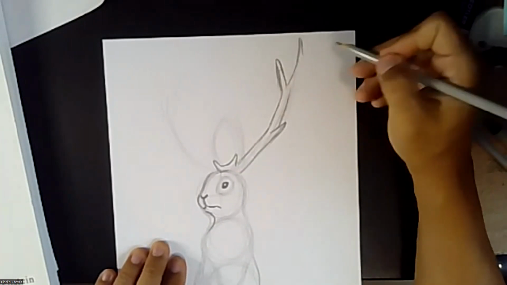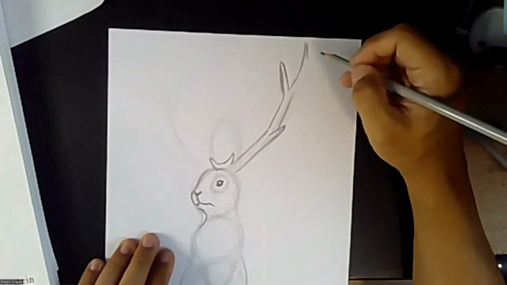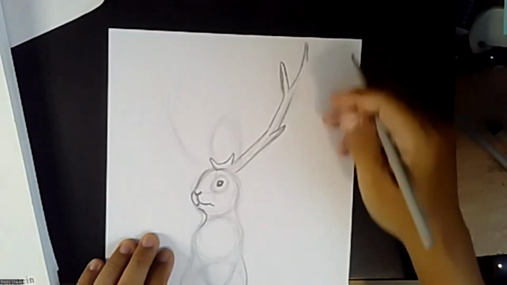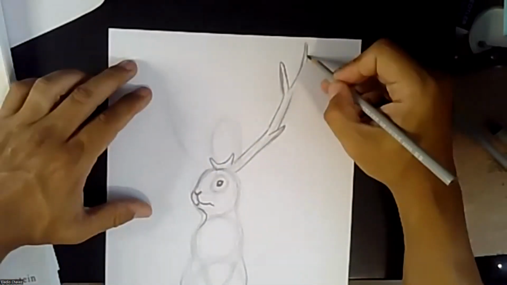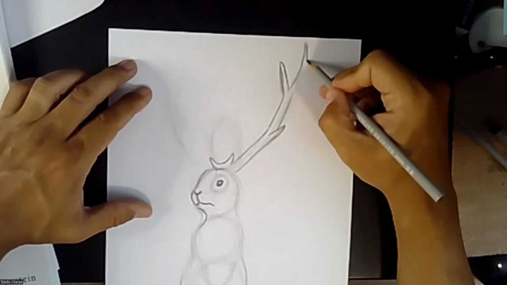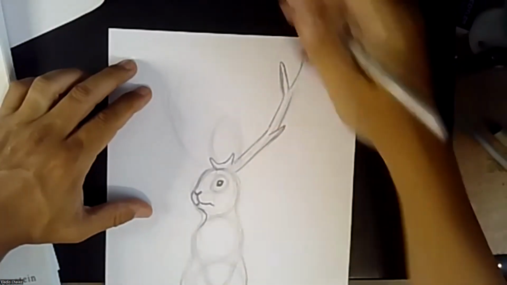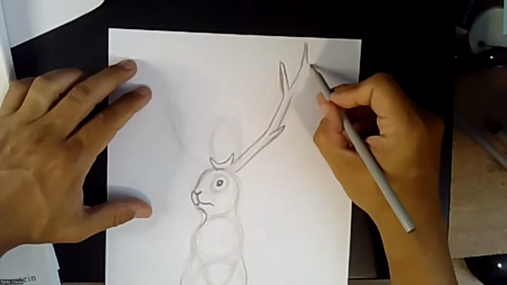I ran out of space. Yeah, 1, 2, 2.5. That's okay. That's close enough. Sometimes you've got to squeeze it in. Sometimes it's better to make it go off the page, but here you probably want to squeeze it in.